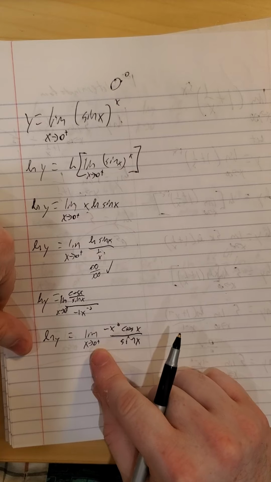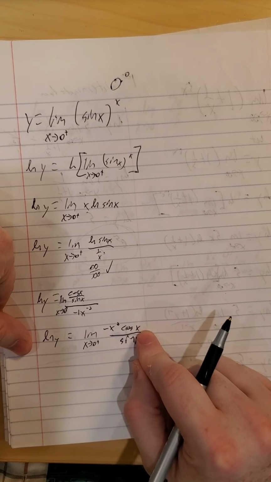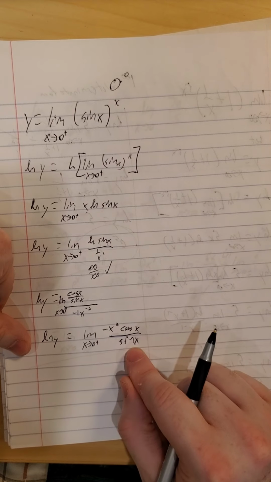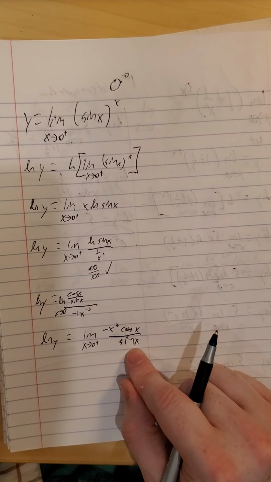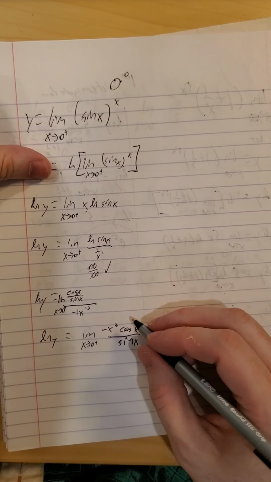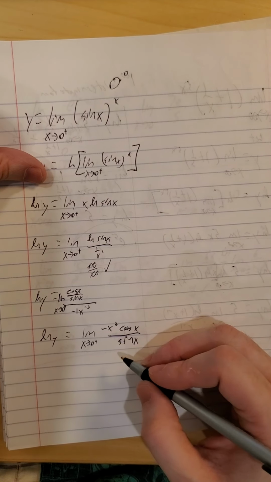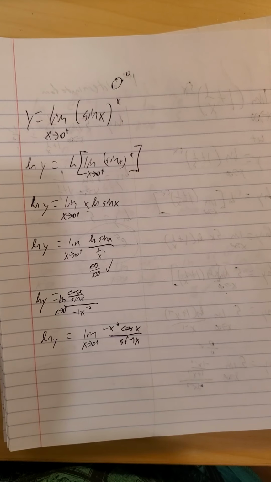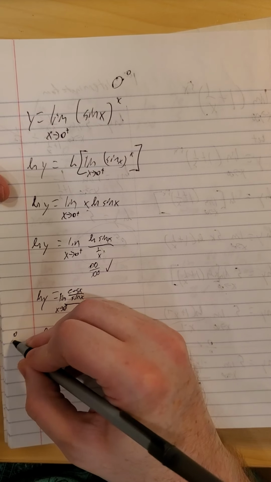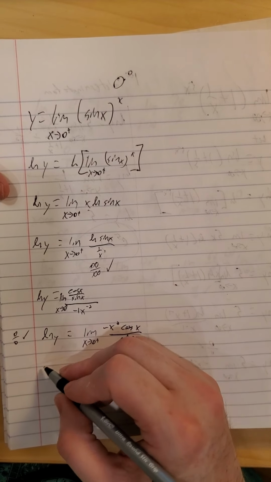Now if we let x go to 0, we have 0 squared is 0, opposite of 0 is still 0, cosine of 0 is 1, 0 times 1 is 0, so I have 0 up top and 0 at the bottom. So we once again have the 0 over 0 form. So we are free to use L'Hopital's rule again.